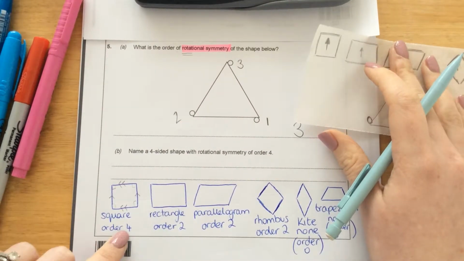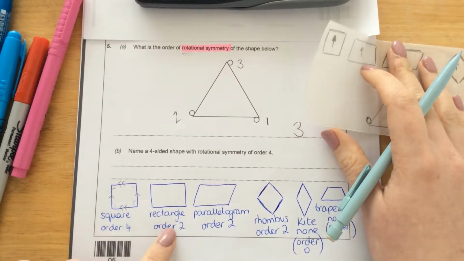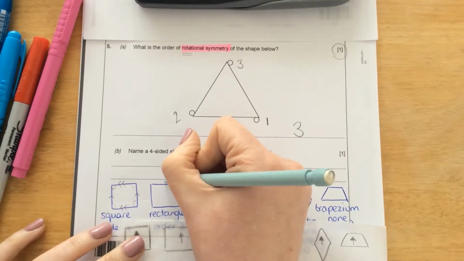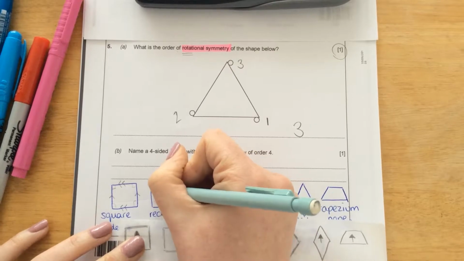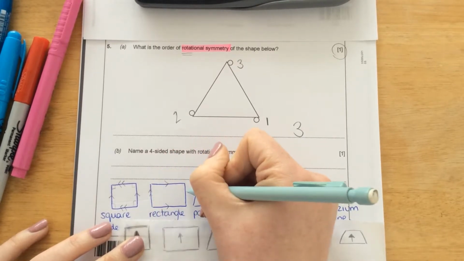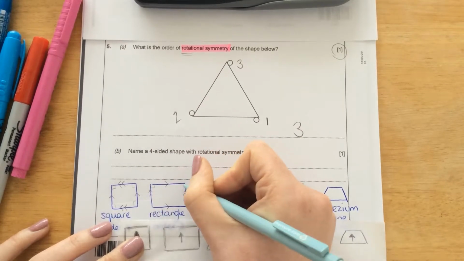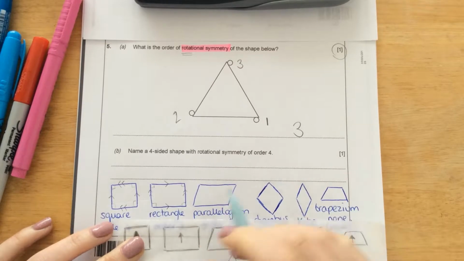So a square has rotational symmetry of order 4. A rectangle, so that has these 2 sides parallel and these 2 sides the same, and those 2 sides are parallel and those 2 sides are the same, and again it has 4 angles all of 90 degrees.